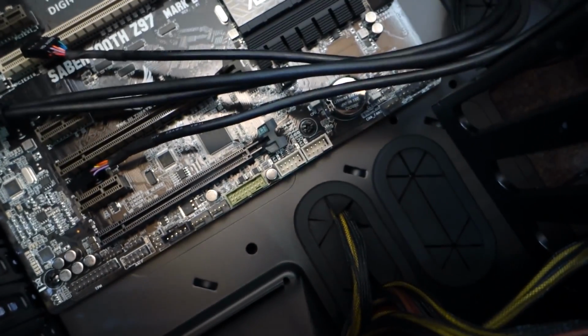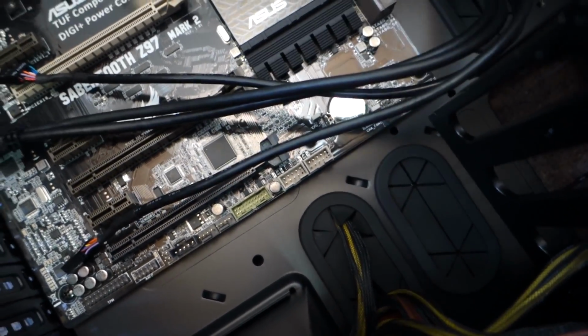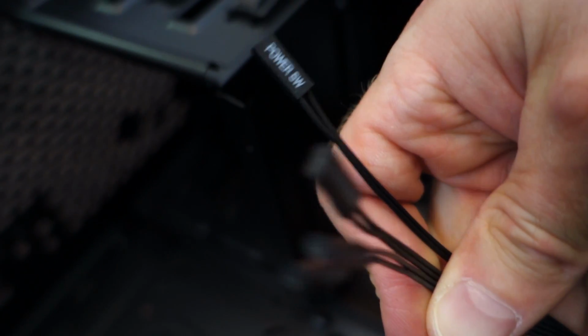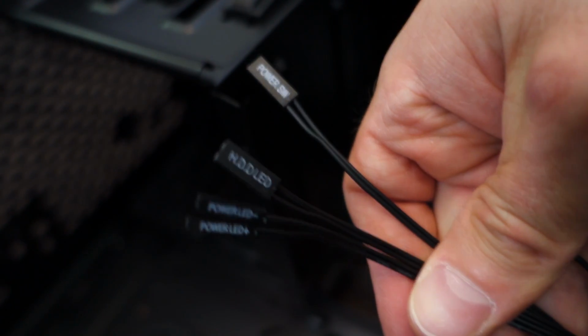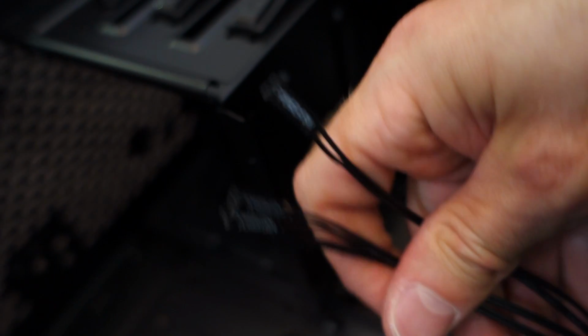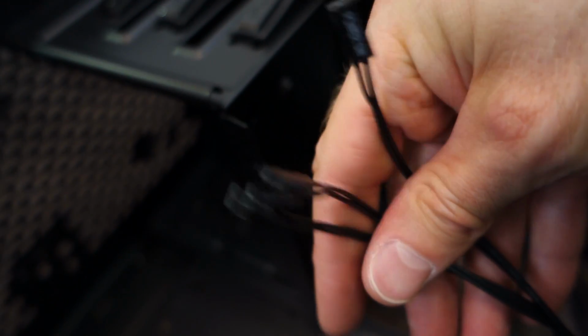The other ones that you're going to get, they're a lot more flimsy. Unfortunately, they're also a lot more important. They're these little ones here. Now, the reason these little ones are actually more important, because these ones are your power switch, your hard drive LED, as well as the reset switch and the PC speaker. Without these ones, your PC isn't going to work properly.